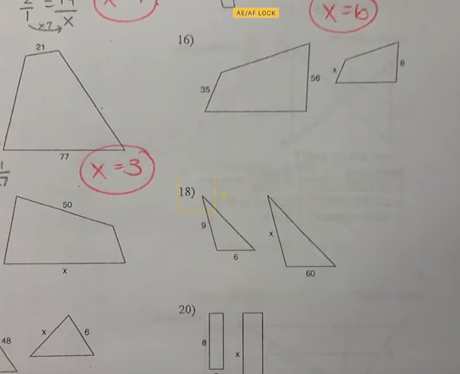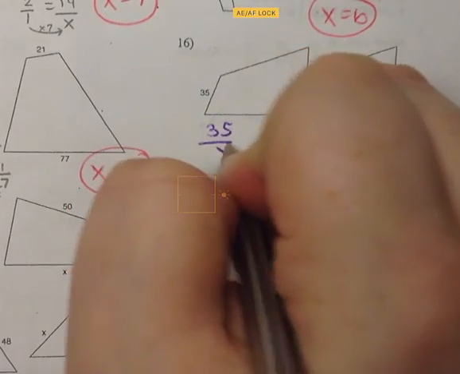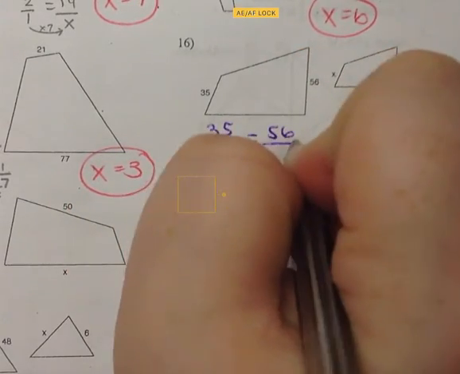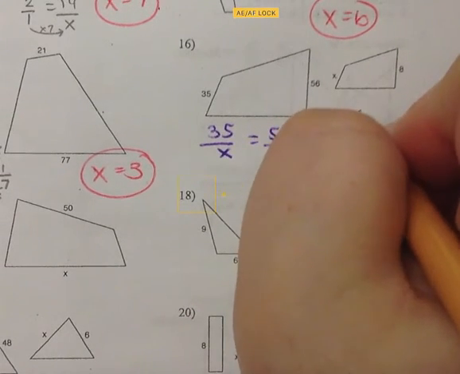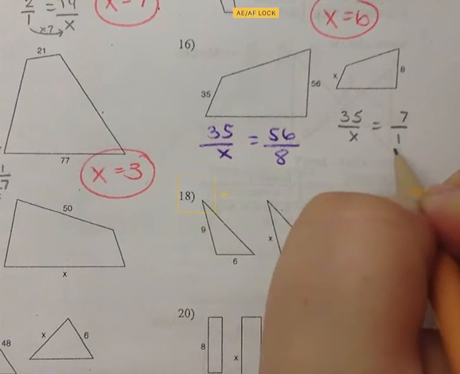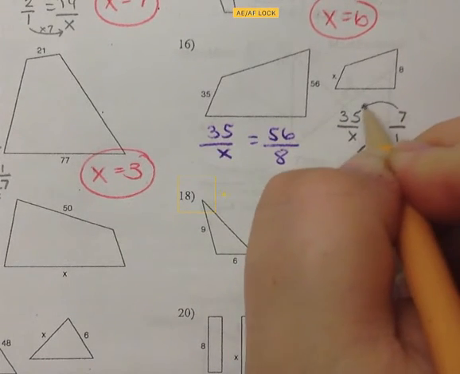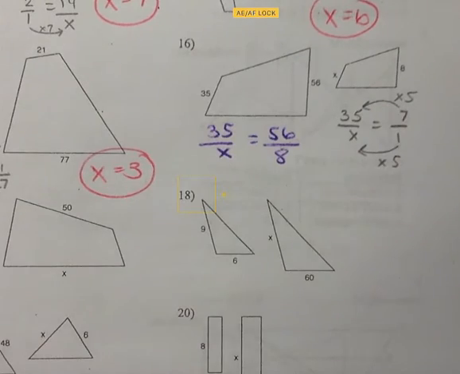On 16, we have 35 over x is equal to 56 over 8. So we have 35 over x is equal to 7 over 1. We want to go from 1 to x, so 7 to 35. We have to multiply by 5, multiply by 5, so x equals 5.